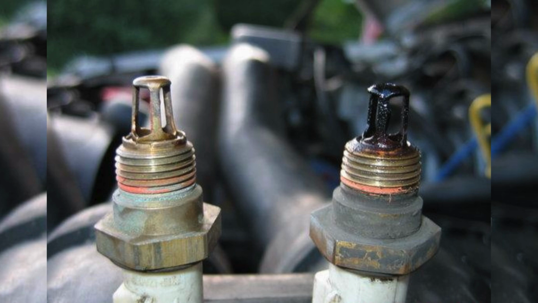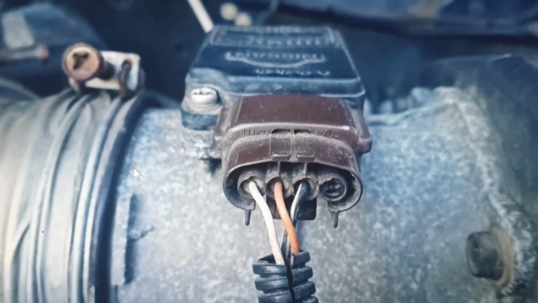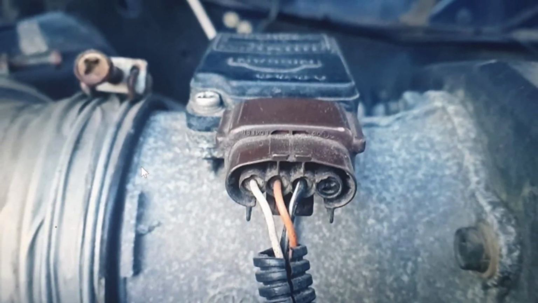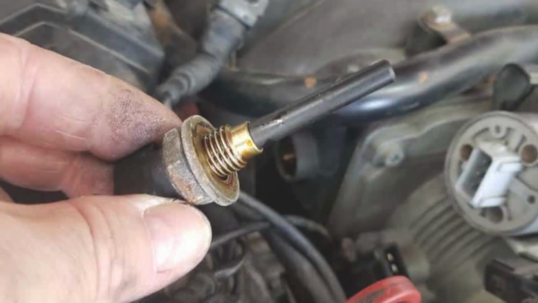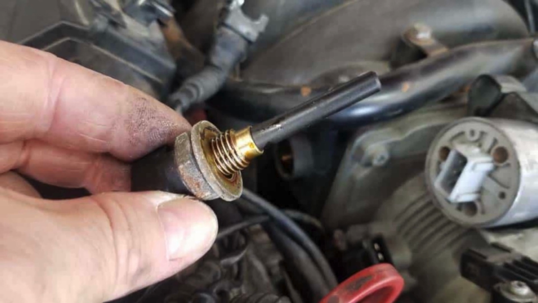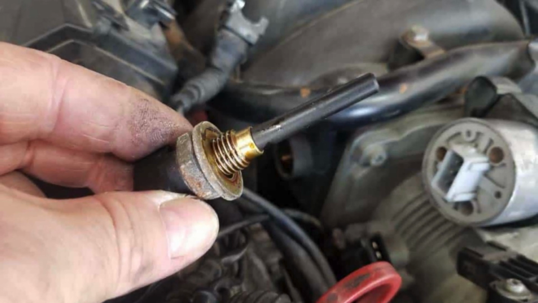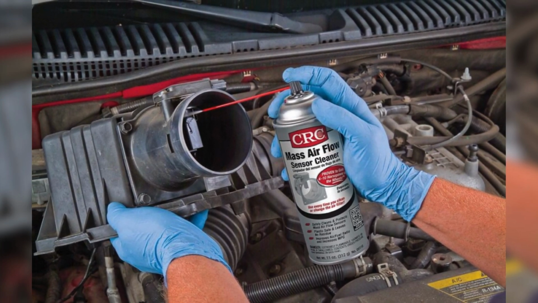This is especially common on vehicles where the IAT sensor is built into the mass airflow sensor. Over time, dust, oil vapors, and debris from the intake air can coat the IAT sensor's sensing element. When that buildup occurs, the sensor can no longer accurately read the temperature of the air entering the engine, which leads to incorrect data being sent to the ECU and triggers the P0111 code. In many cases, simply cleaning the IAT sensor is enough to fix the problem.